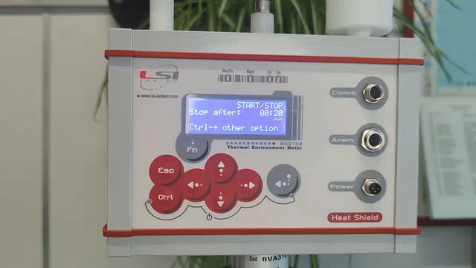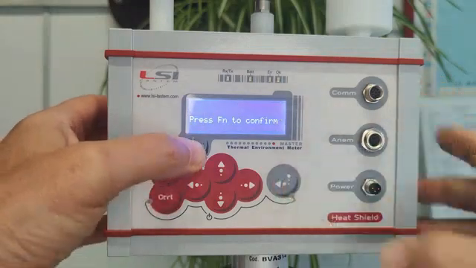Press the Ctrl plus Enter buttons and FN button to switch off the unit.